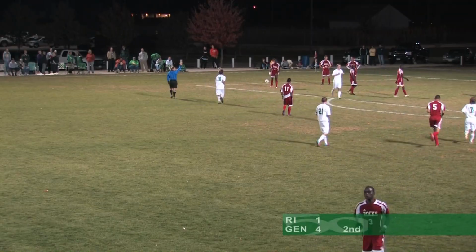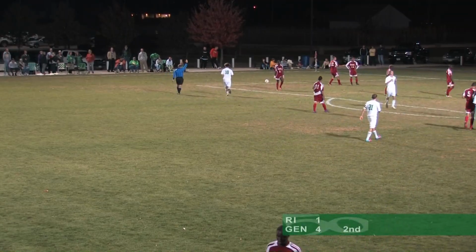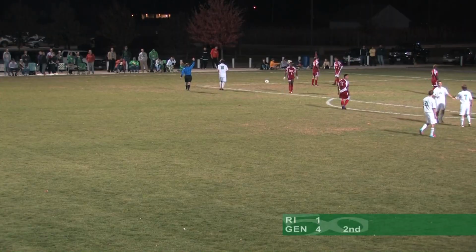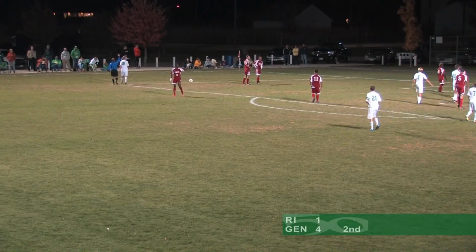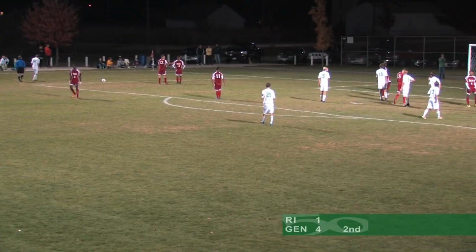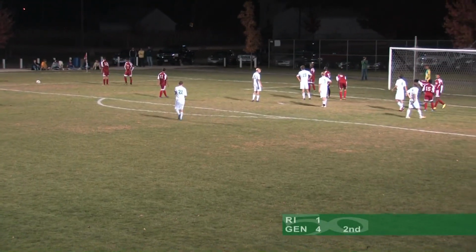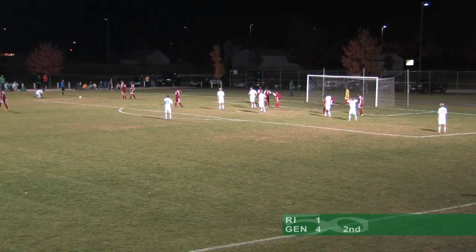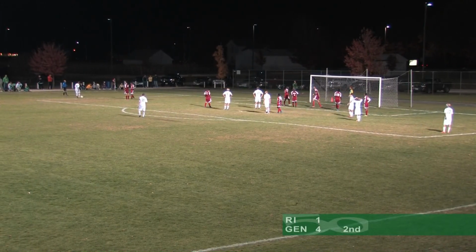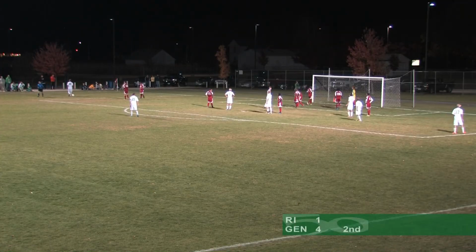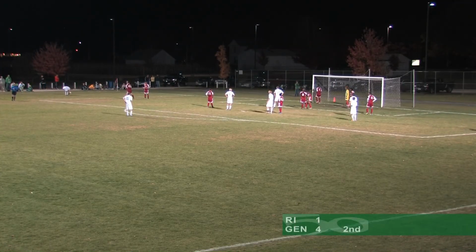Substituting in on the card, number 5. That's a little frustration probably showing up. Also checking in for Geneseo, number 7, Justin Seeley. Sean Miller getting a break. And again, this is a direct kick, I believe, right outside the penalty box. Geneseo sets up the direct kick.